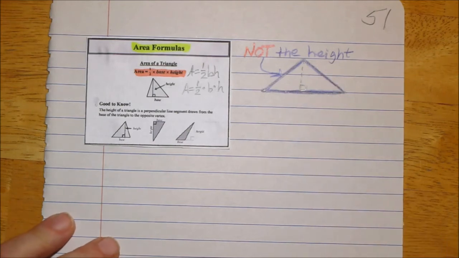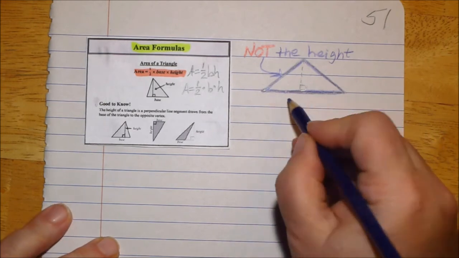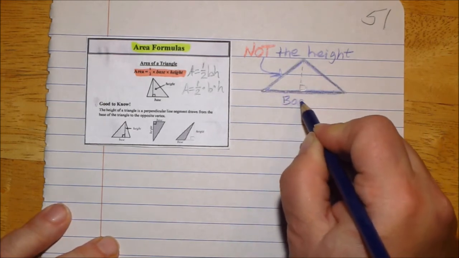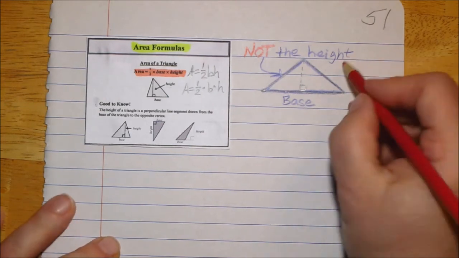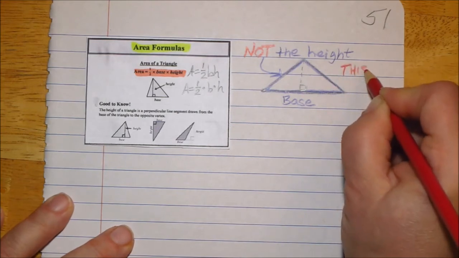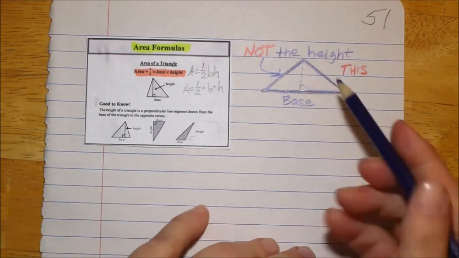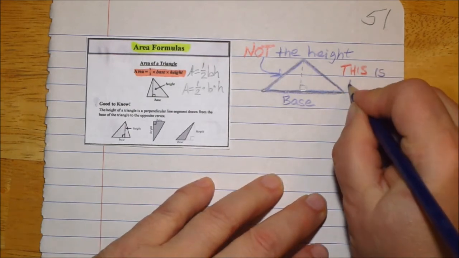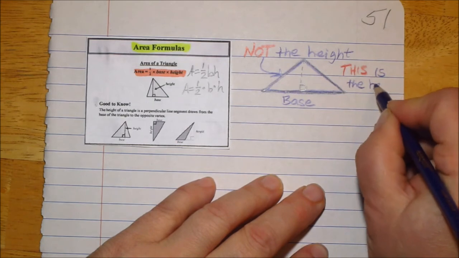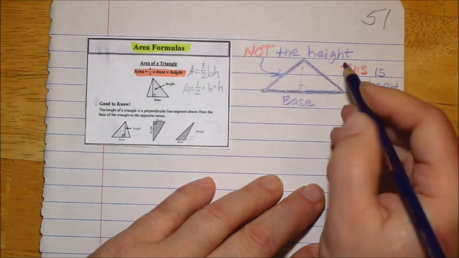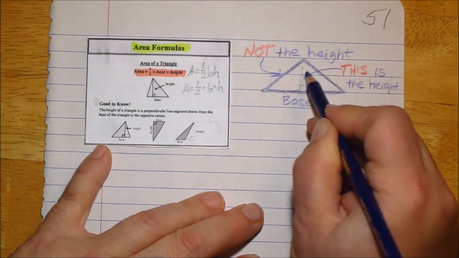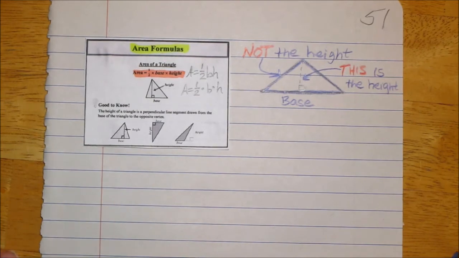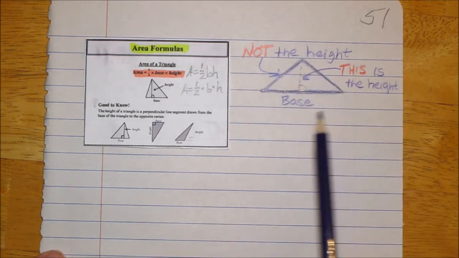All right, so I'm going to take my blue pencil and write under here, base. Okay, this is the base of our triangle. And then with my red pencil, I'm going to write in capital letters, this is the height, H-E-I-G-H-T, and make a little arrow to our dotted line inside the triangle there. That's our height. Not this side of the triangle, this is the height.